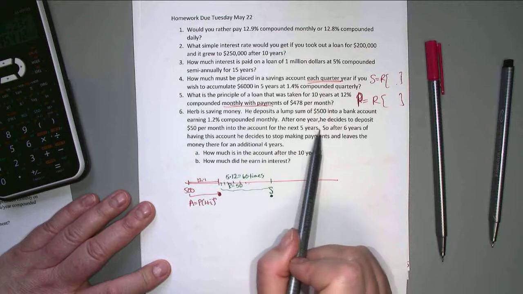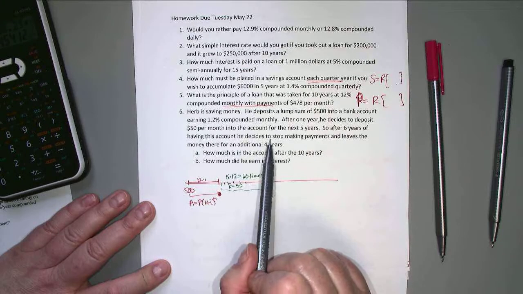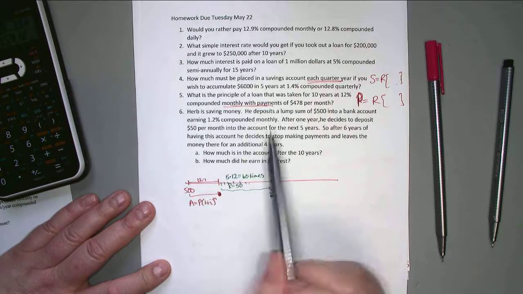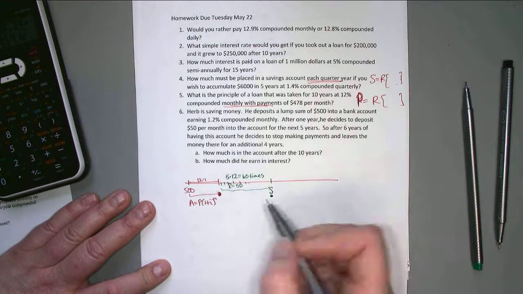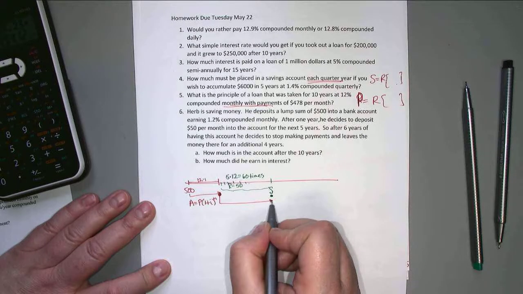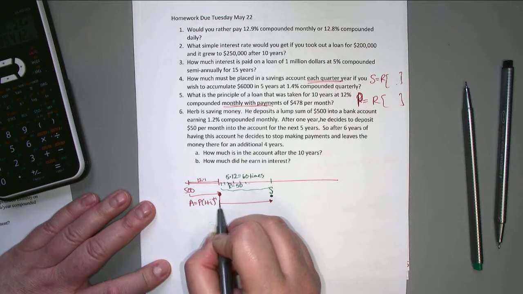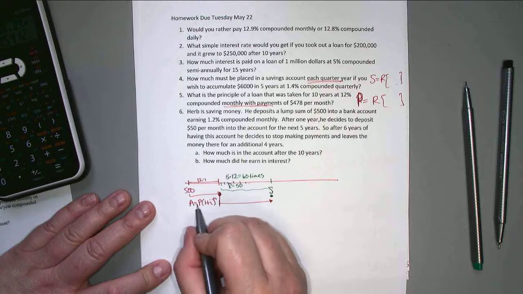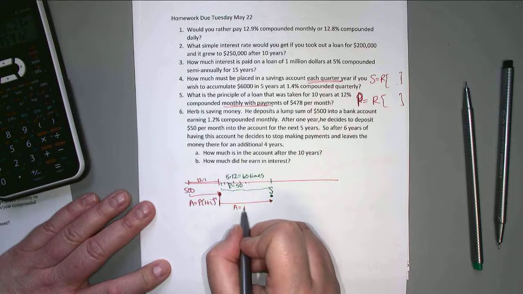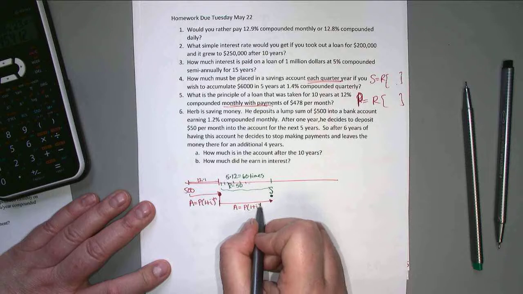And then at the end, he stops making payments. So right here, he stops putting $50 a month in and leaves the money there for 4 years. So one thing you have to do is make sure this money moves up to here. Whatever you have at this point, the total, becomes the principal.